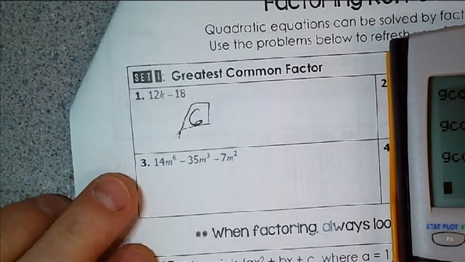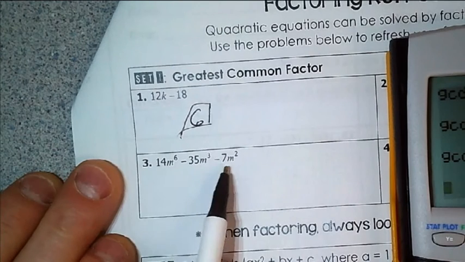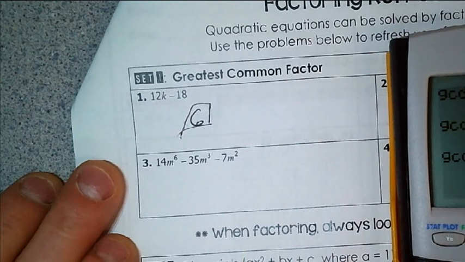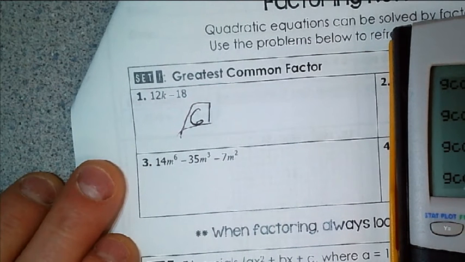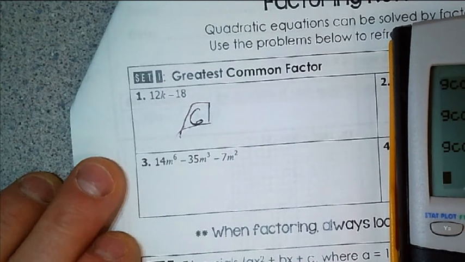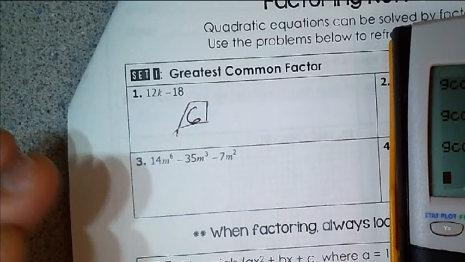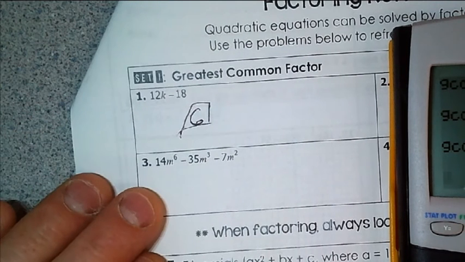Alright, on number 3, you got 3 different numbers. We can't put 3 different numbers in the calculator, but we can do 2 at a time. So, we can do 14 and 35 and press enter, and that is 7. Now we do it again with 7 and 7, but that would just be 7. So we don't really need to do it. I'm going to do it anyway.